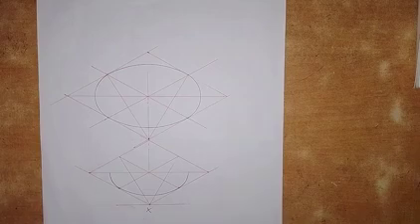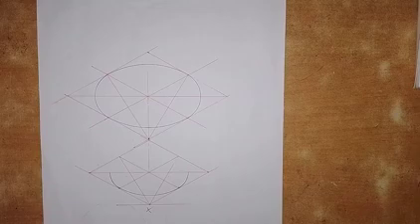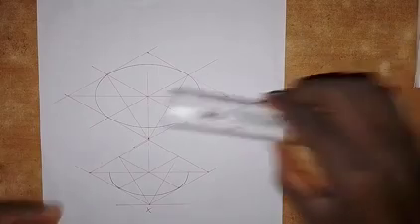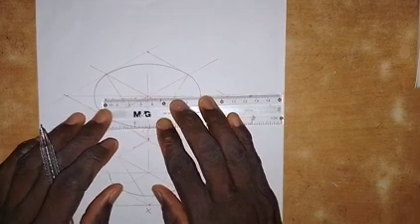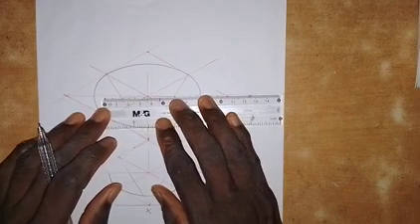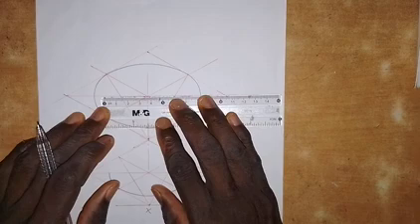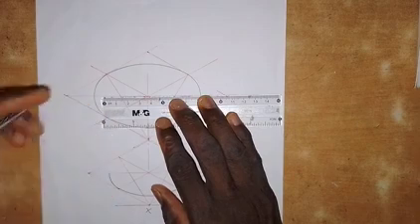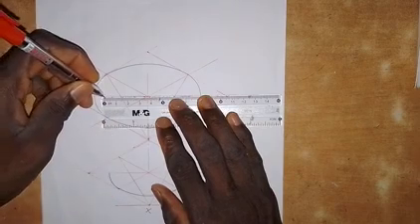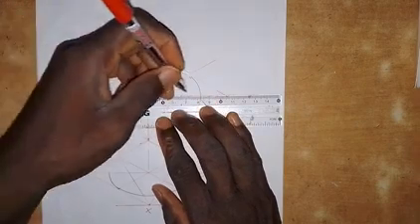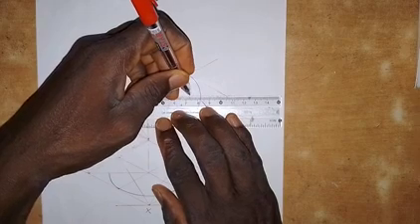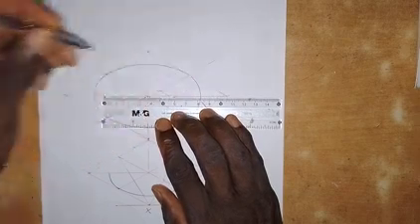Then we subtract 6 millimeters from 80, and that will give us 74. We now divide 74 by 2, which will give us 37. So from this center here, we take a measurement of 37 millimeters. So this is 37 millimeters here. Then 37 millimeters on this side to make it 74.